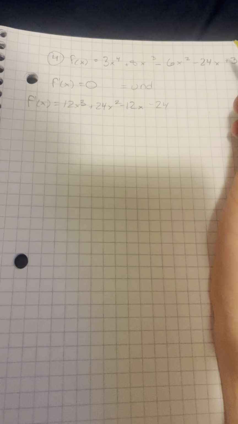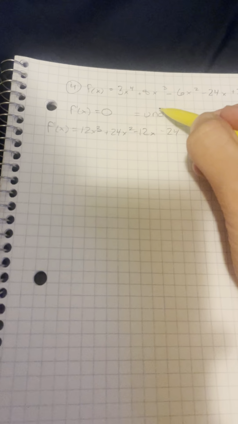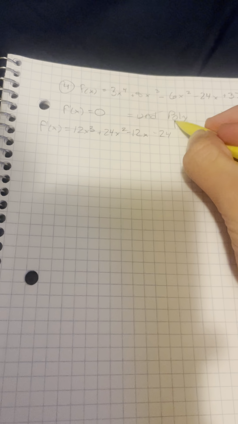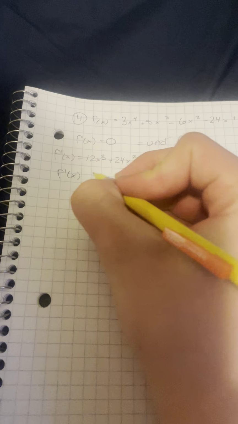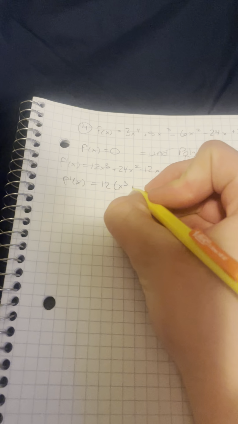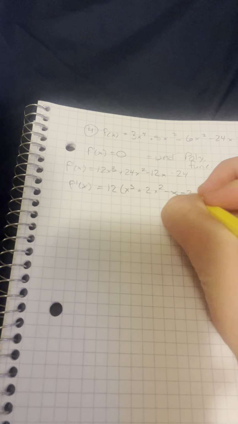So the critical points are when f prime of x equals 0 or when it's undefined, but we can just cross off undefined because we know it's a polynomial function, so there are no points where it's going to be undefined. So next I can factor out 12. It'll just make it a little easier to factor.